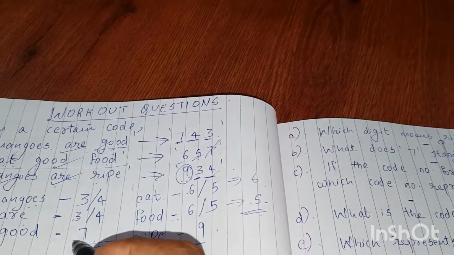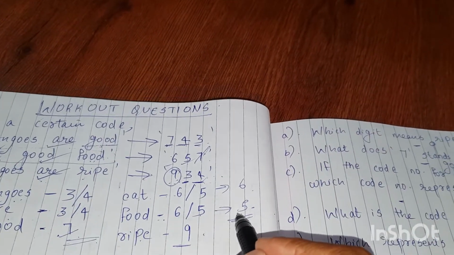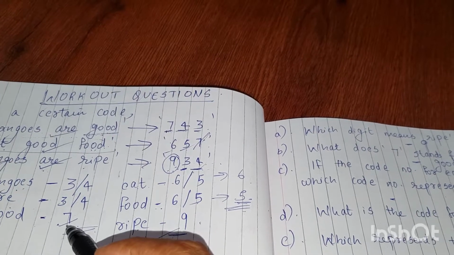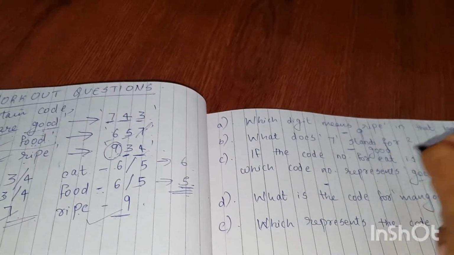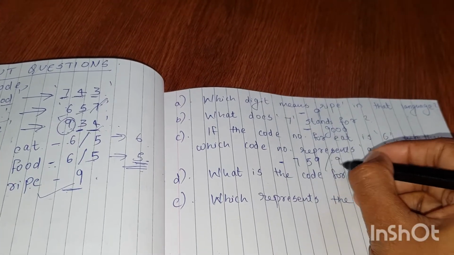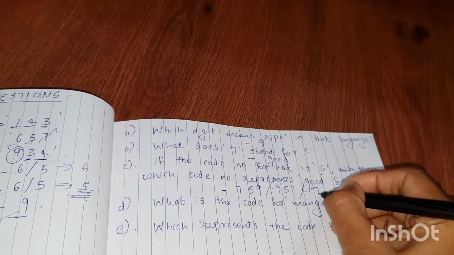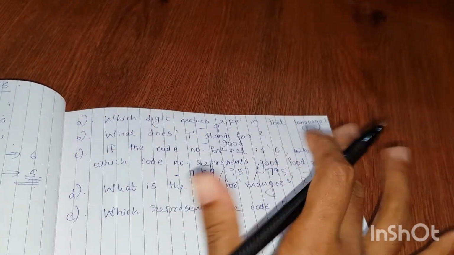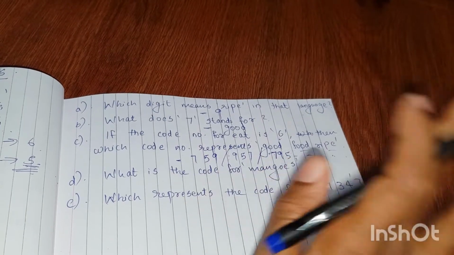Good, we know the code 7. Food, we get the code 5, and ripe, we know the code 9. So the code will be 759, or it can be written as 957 or 795, any, because the answer should be the digits 7, 5 and 9.